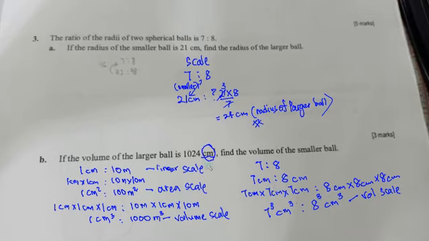Now let's look at the question. It said that the volume of the larger ball is 1024 cm cube. The larger one, as you can see, has the ratio of 8, so I'm going to put 1024 cm cube over here. To get the volume of the smaller one, we cross multiply and divide by 8 to the power 3.